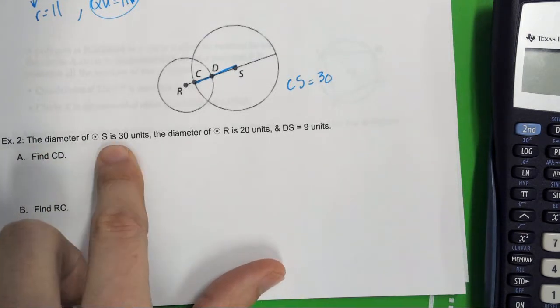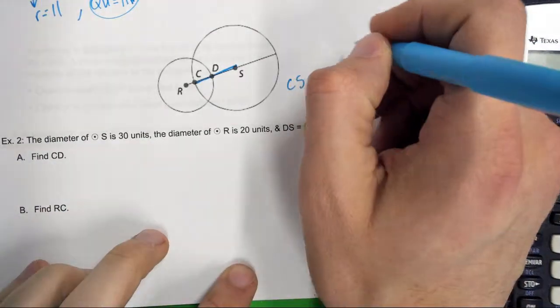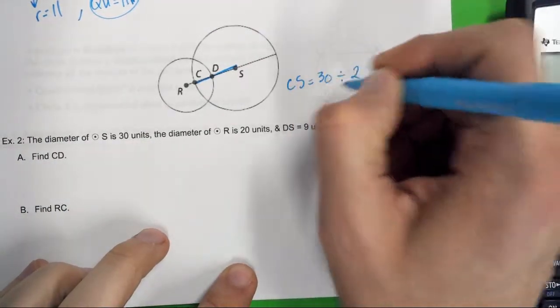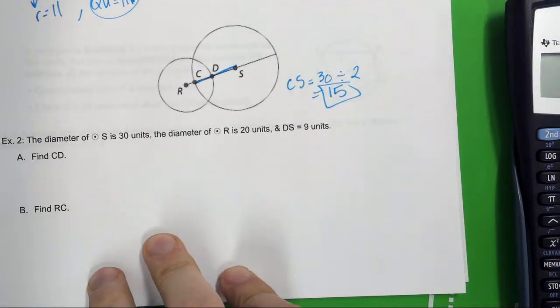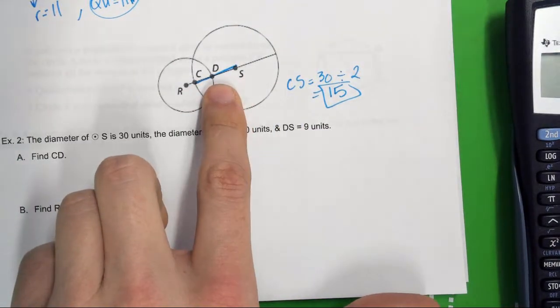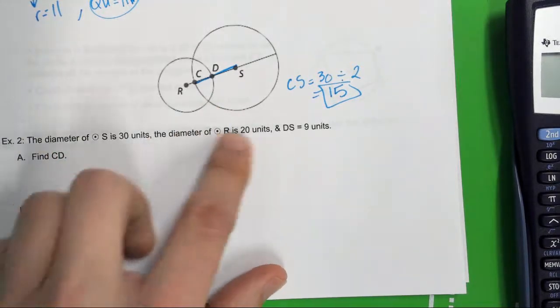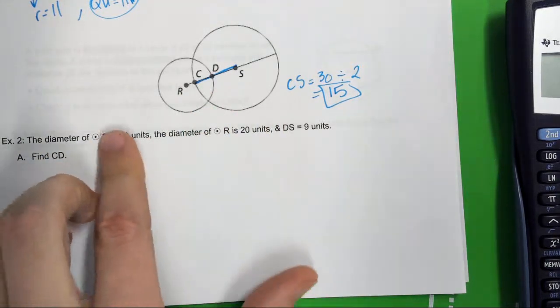Oh, I'm sorry, the diameter is 30. So CS is 30 divided by 2. Sorry about that. That's 15. CS is 15 because CS represents the radius, and the diameter is 30, so the radius is going to be half. There we go. Good save, Barnes.